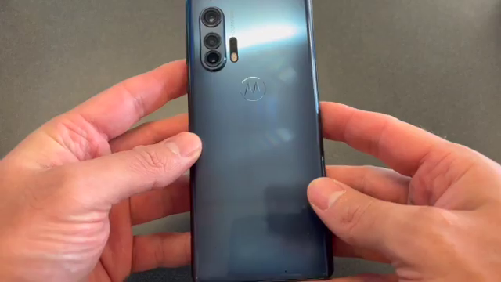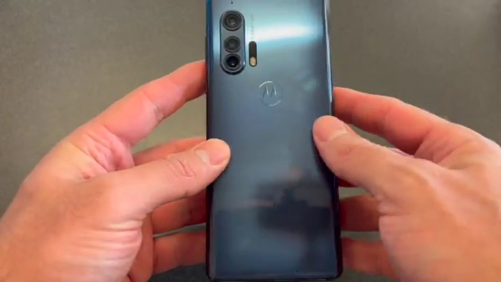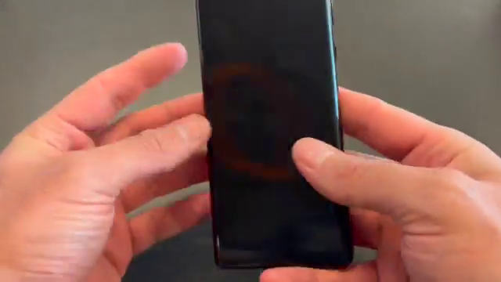This is DailyTech, and in today's video I'll be showing you how to factory reset your Moto Edge Plus. It's a very nice phone. First step, make sure that the phone is powered off.